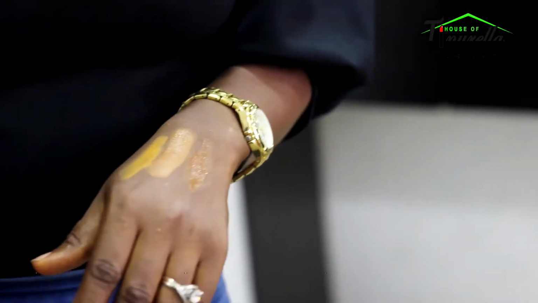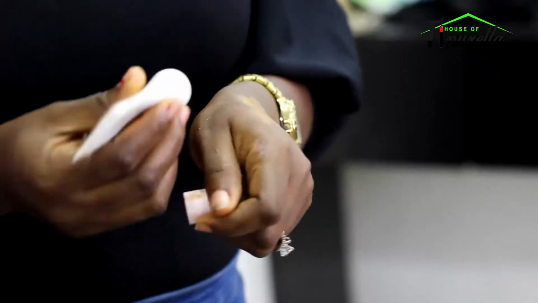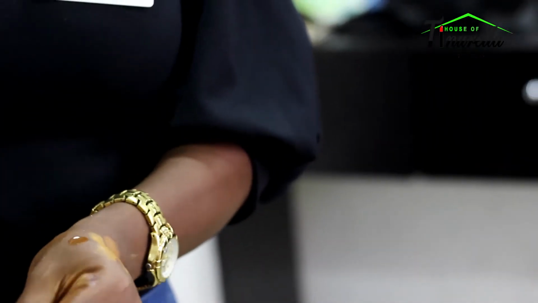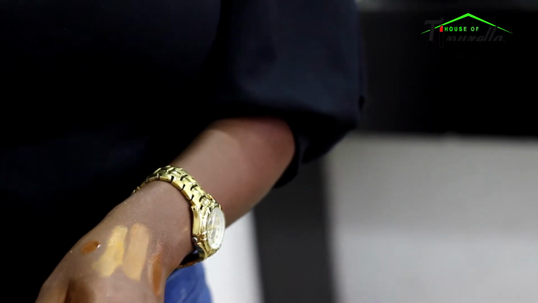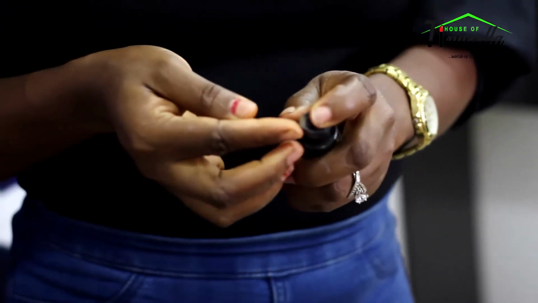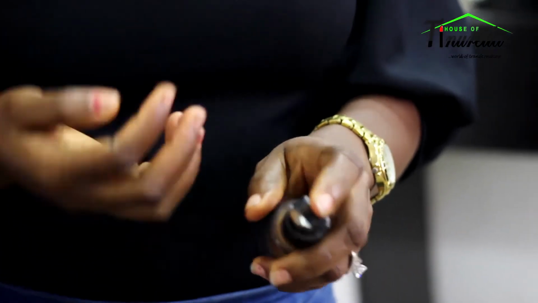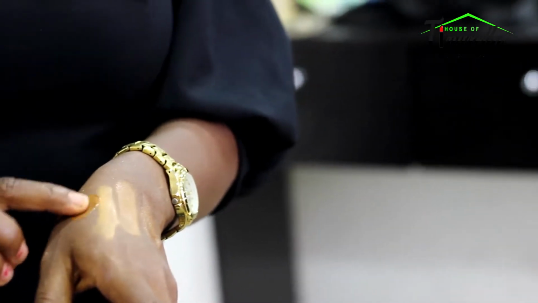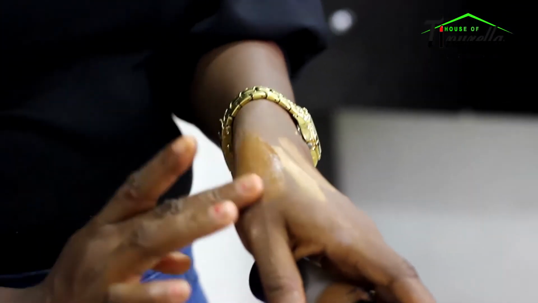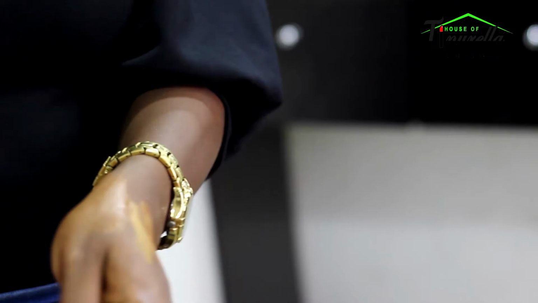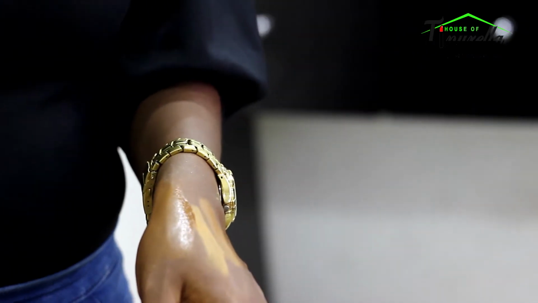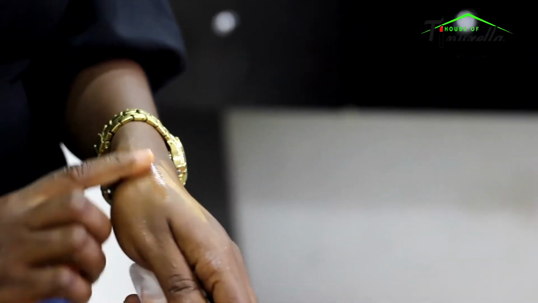So when we mix it, let's try it so you'll be able to see what I'm talking about. So I have this one right here, and I'm just going to take a bit of this one and mix with it. So I'll mix it up and then I'll try it on my skin. Can you see? I have my best tone. That is what strip test is about.